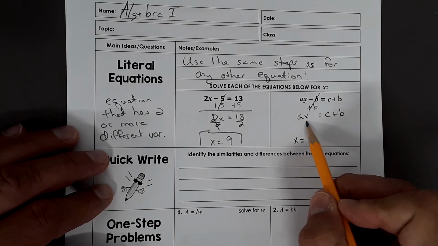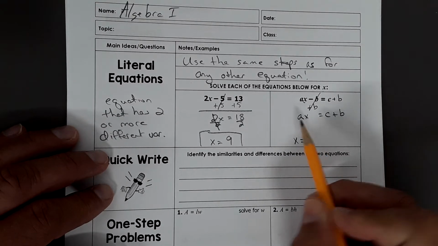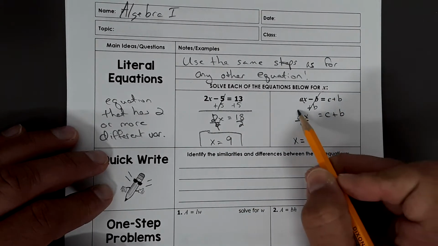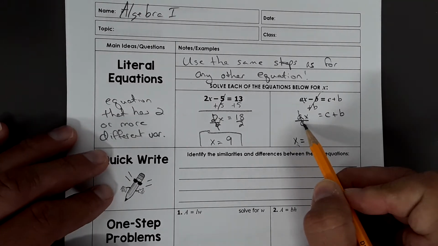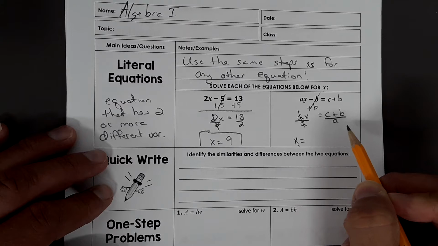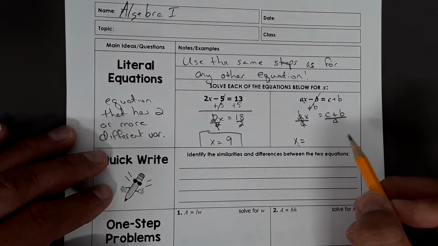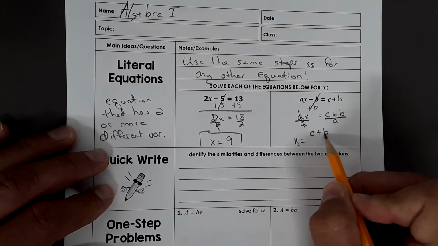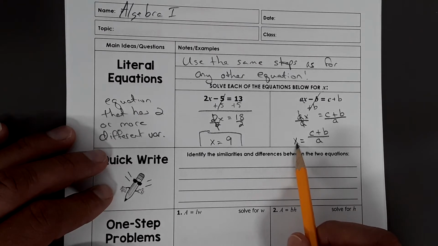Over here, if I'm trying to get x by itself, I have this a that I have to deal with. This simply represents a number being multiplied times x, just like the 2x was over here. To get rid of the a, I would divide by a. They would cancel out and leave me with just x by itself. But remember, if I divide this side by a, I have to divide this side by a, the whole side. I can't really divide those by a because I don't know what a is and I don't know what b or c is equal. So what I'm going to do here is just write the answer the best way that I'm able to, which would be c plus b over a. Now I know that I'm finished because I have x by itself.